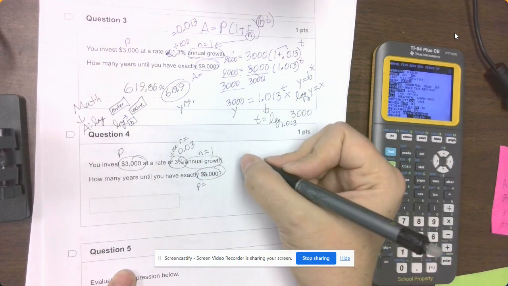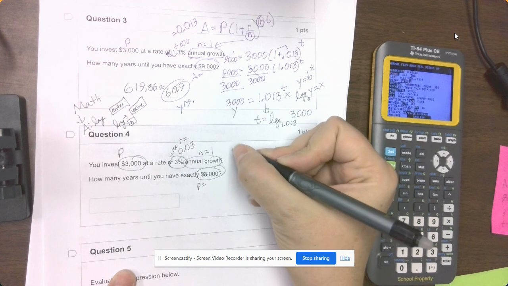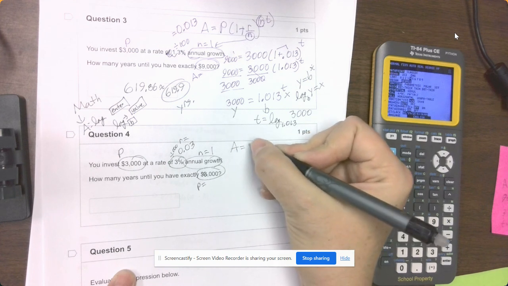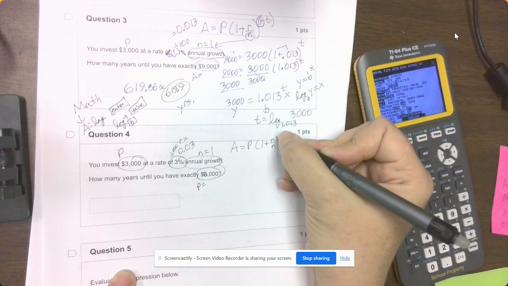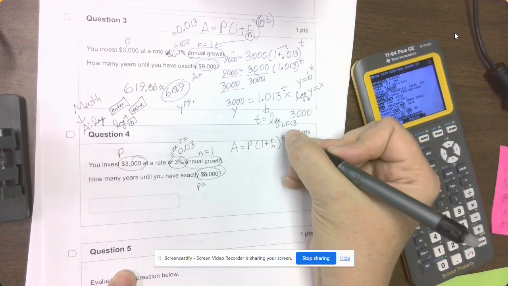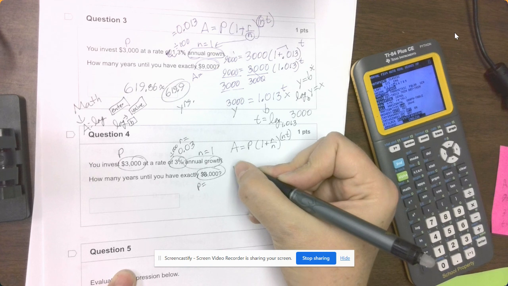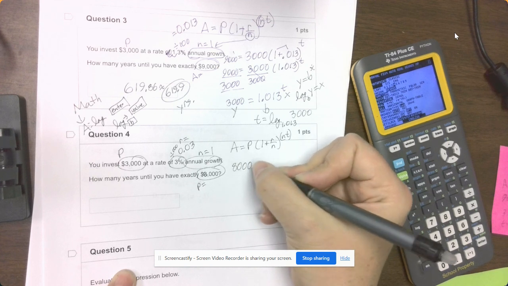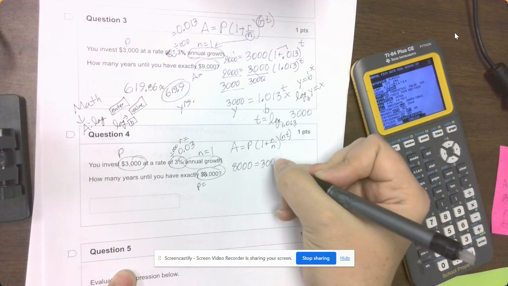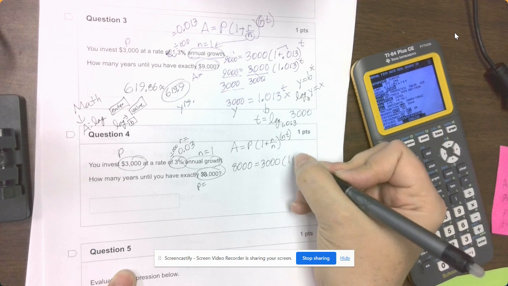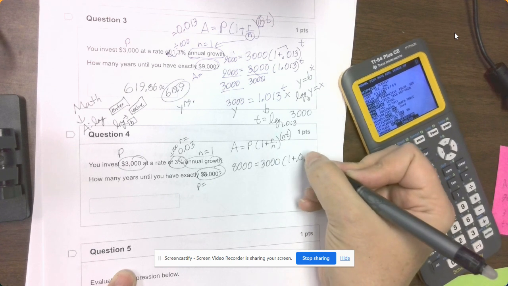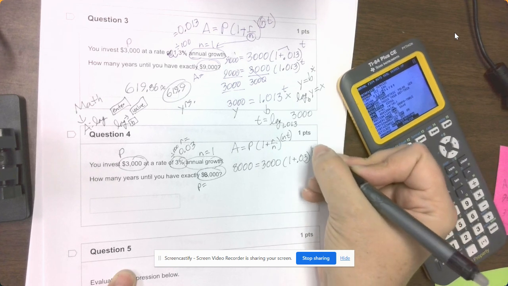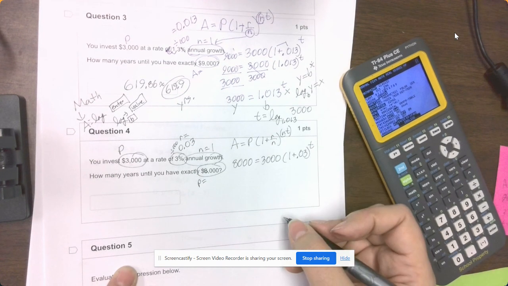Okay, so we're going to do A is equal to principal times (1 plus rate) raised to the time. The rate is just 1 and times time. So we're going to have $8,000 is equal to 3,000 times (1 plus 0.03) raised to the time.